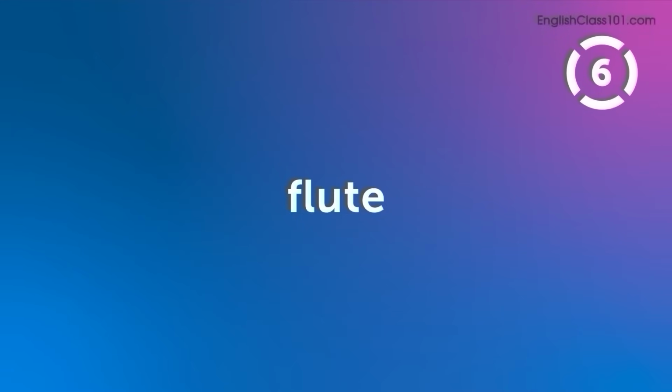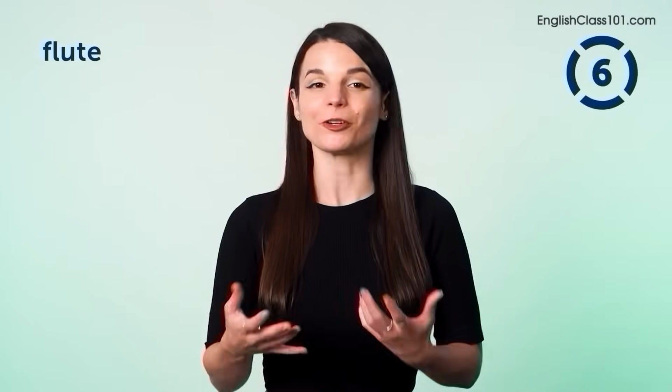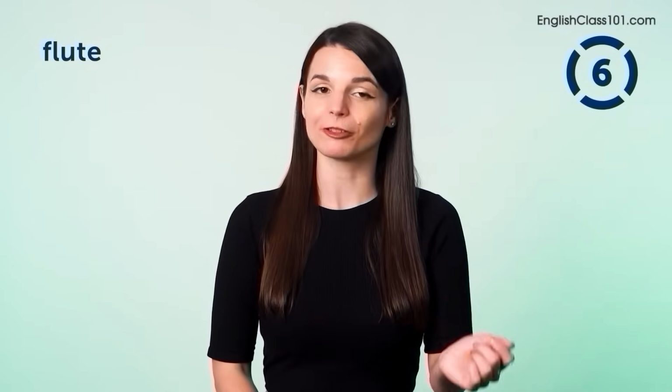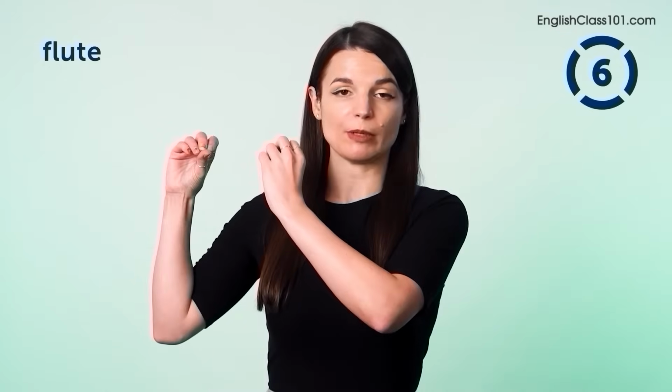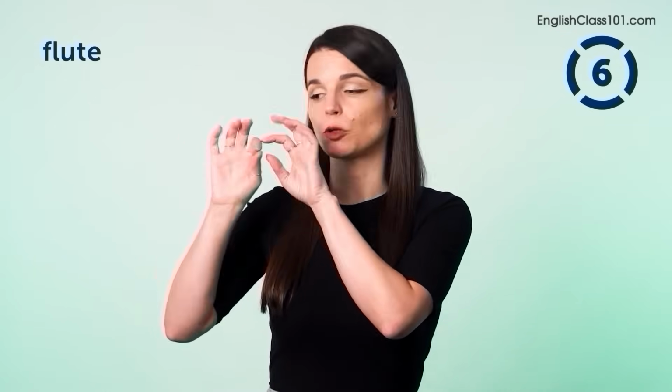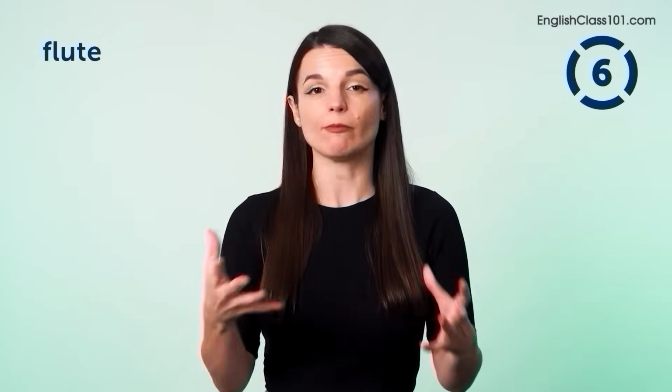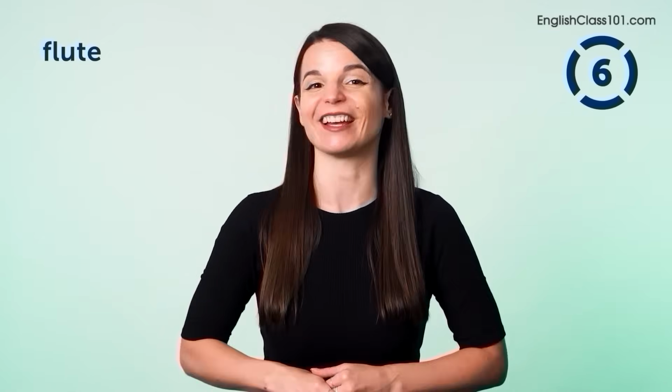Next is flute. So a flute is a musical instrument. A flute is played in this position. So we use our two hands next to our face to play the flute. It's a long kind of tube-shaped instrument that makes a high-pitched sound. This is very common in orchestras and in symphonies and in maybe high school bands as well.